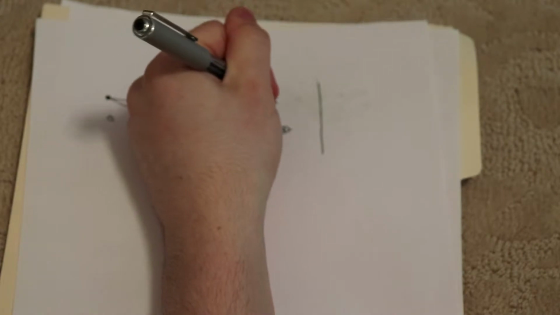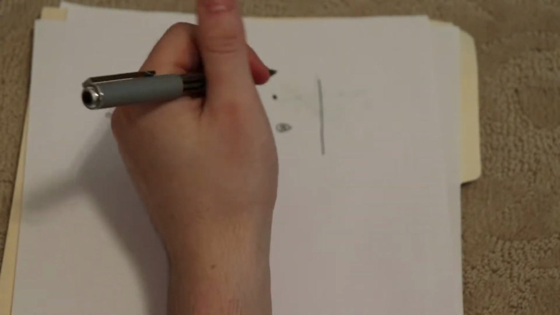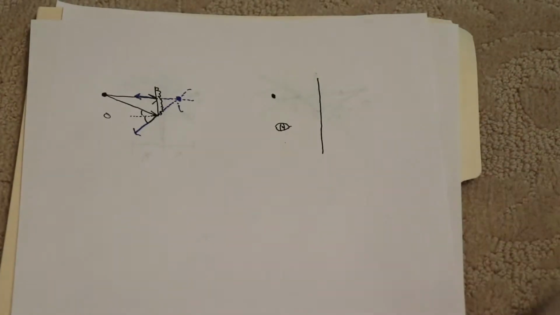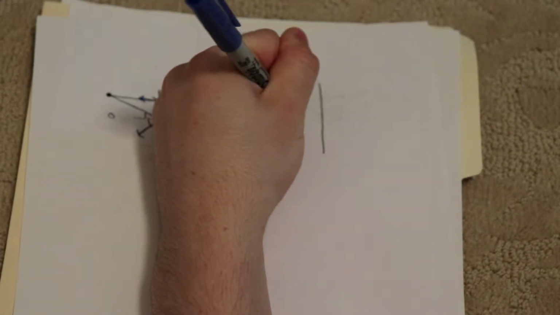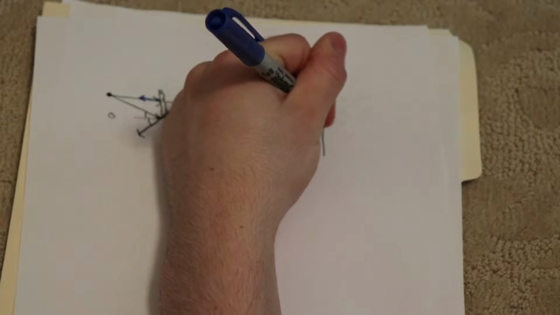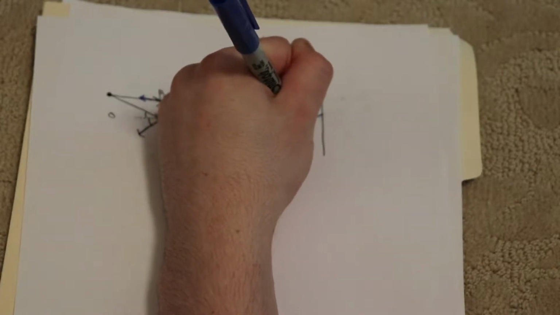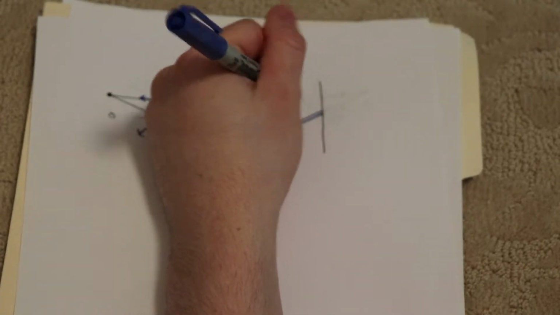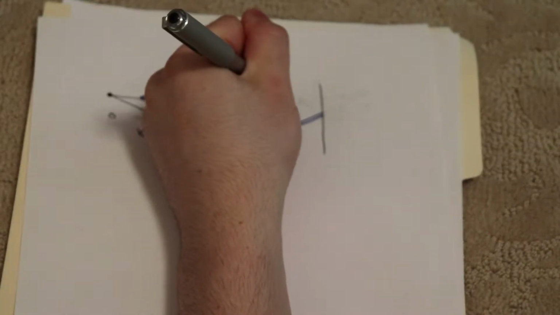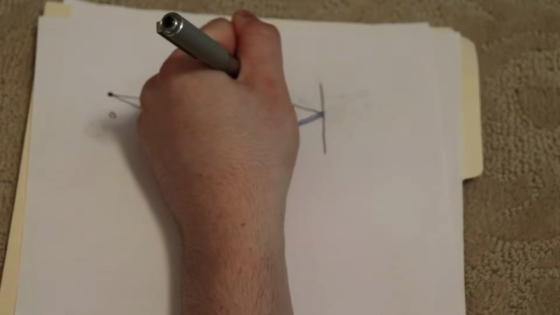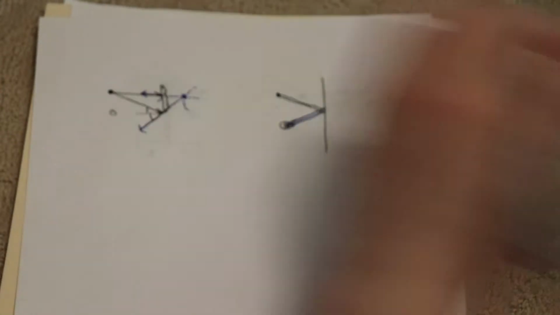I'm gonna work backwards because the eye can only accept rays that are close enough together. That was probably a really bad drawing, but this is the principle of the thing.